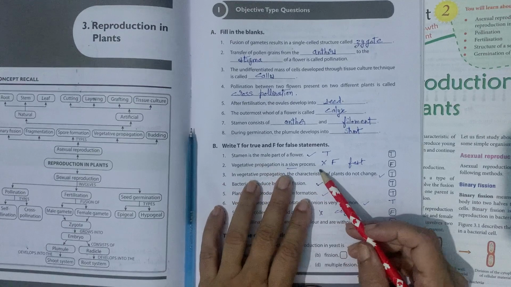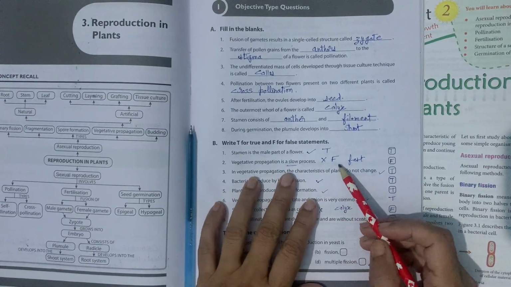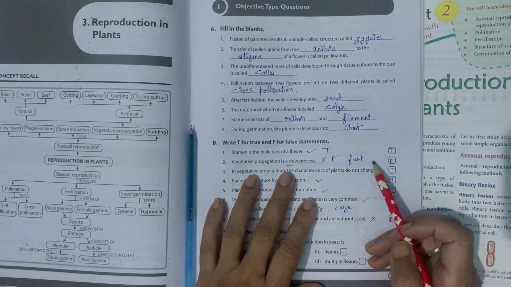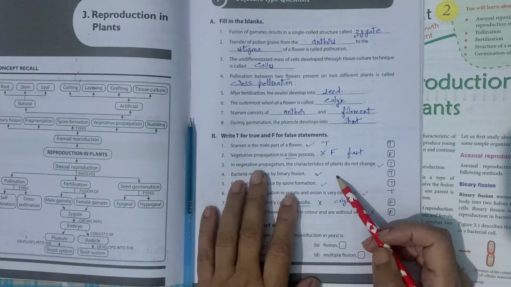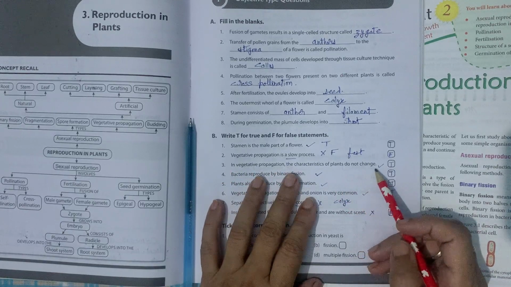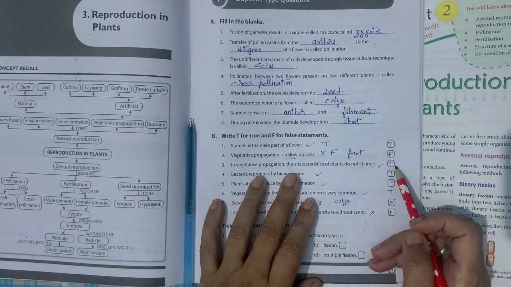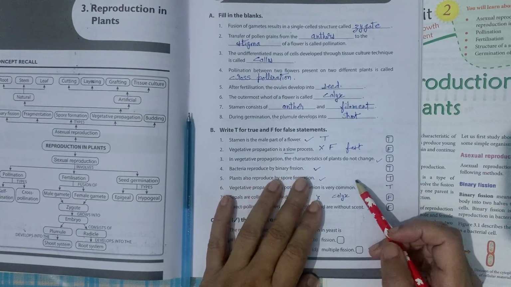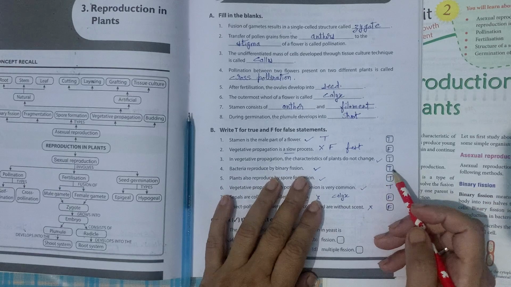Vegetative propagation is a slow process. False. Vegetative propagation is a fast process. In vegetative propagation, the characteristics of a plant do not change. Yes, the statement is true. Bacteria reproduce by binary fission. Yes, the statement is true.